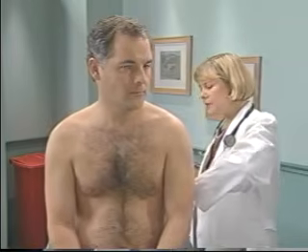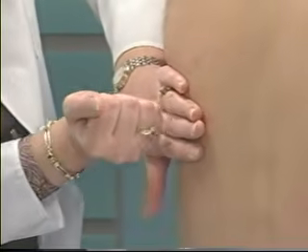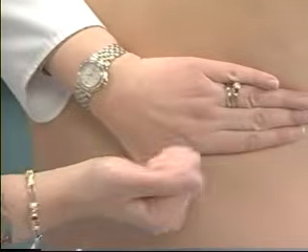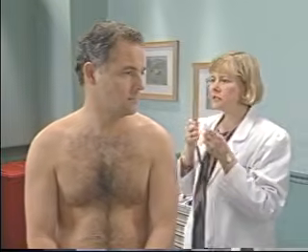Next, assess the kidneys using blunt or fist percussion over the costovertebral angle. Percussion in this area should not cause tenderness. Finally, auscultate breath sounds with the diaphragm of your stethoscope. To do this, instruct the patient to breathe deeply through his mouth.